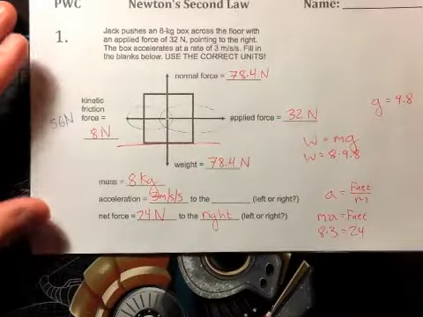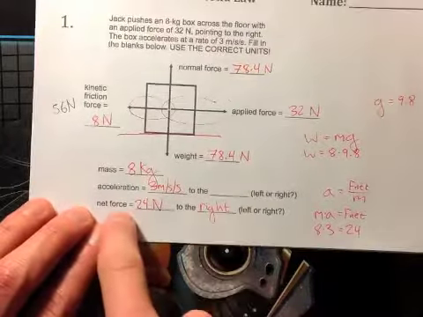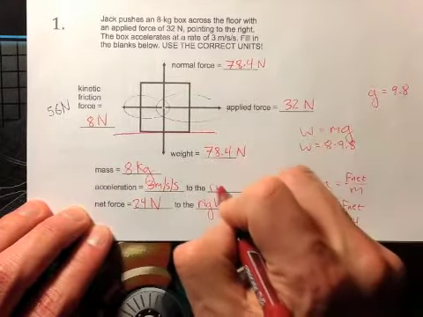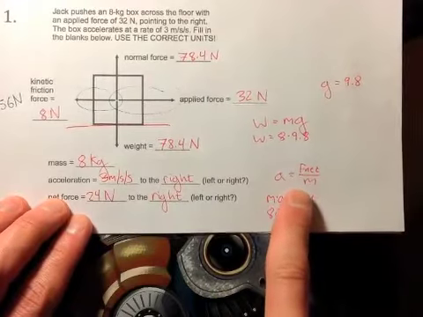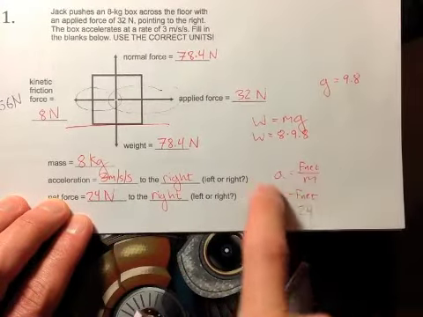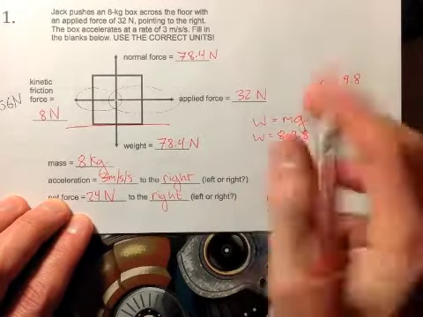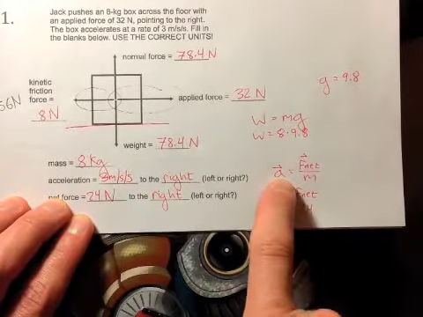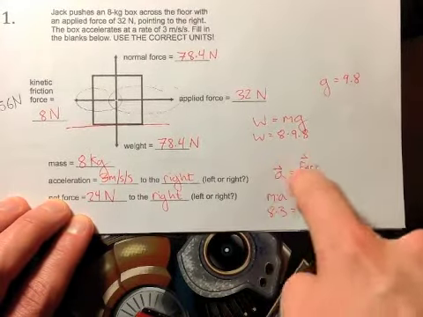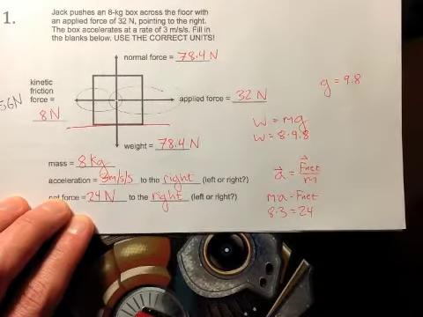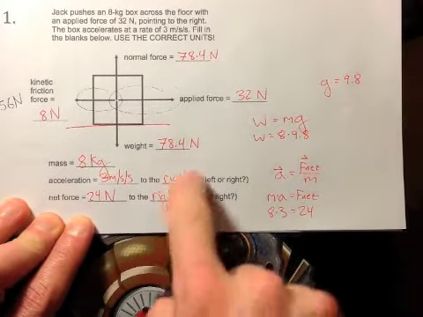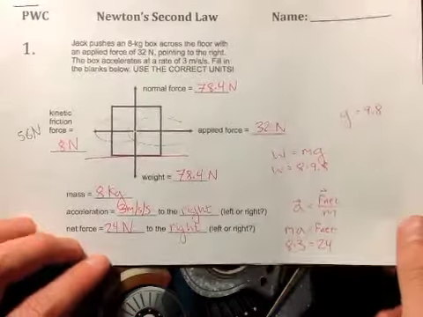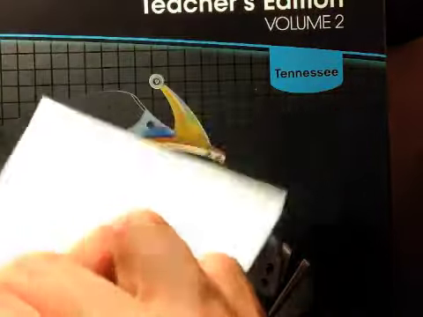Now, once I know that the net force points to the right, I know immediately that the acceleration also points to the right. Because Newton's second law not only says how to calculate the acceleration, it also tells you the direction of the acceleration. Acceleration of an object is always in the same direction as the net force. Always, no matter what. So these two directions are always going to be the same. So we're done with that problem. Now let's move on to the next one.